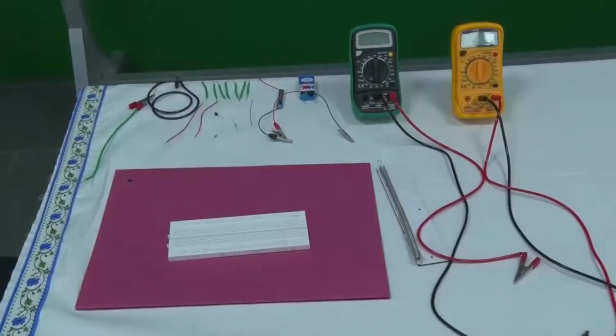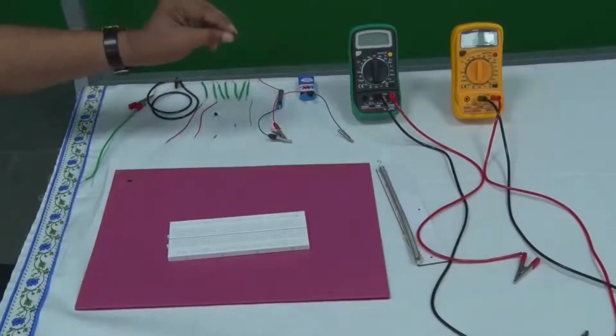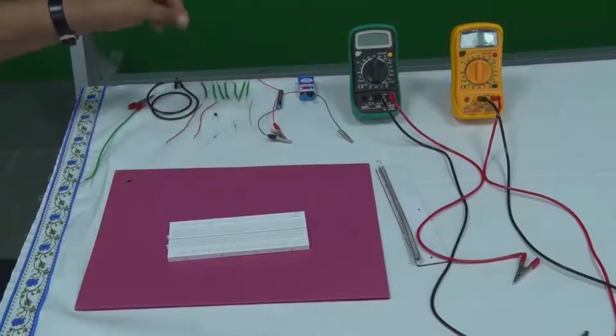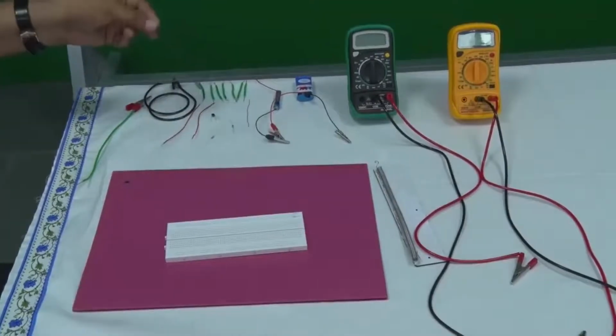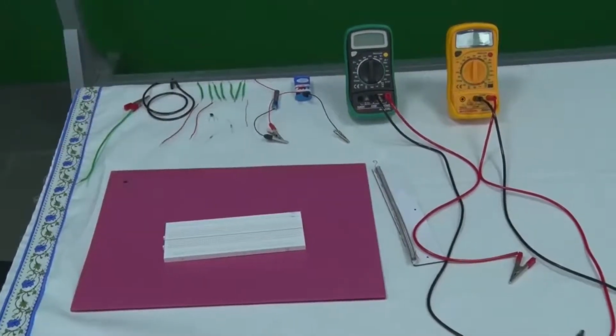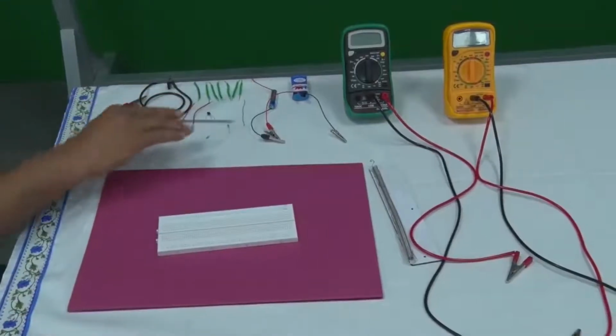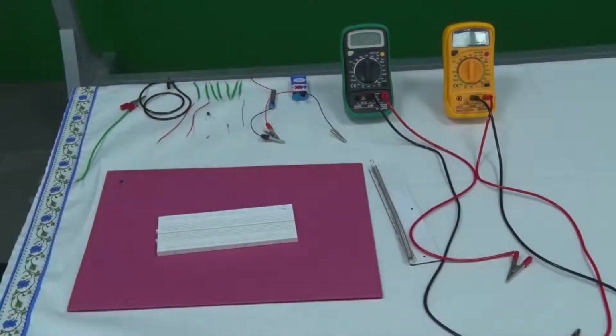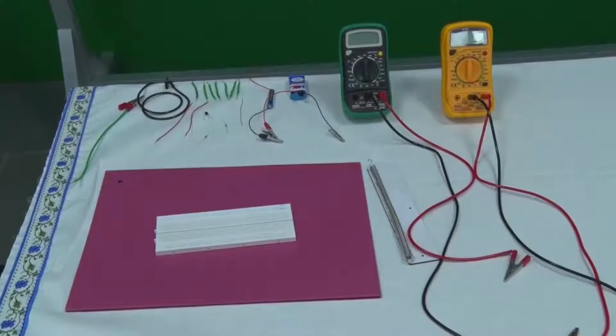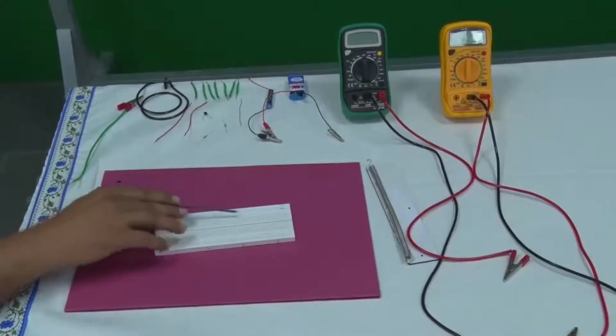So, we have put everything on this table: the multimeters, the transistor, resistor, connector, connecting wires, batteries, everything here. And this special thing here is called a breadboard, and all our circuit will be designed on this breadboard. So, let me first tell something more about this breadboard.